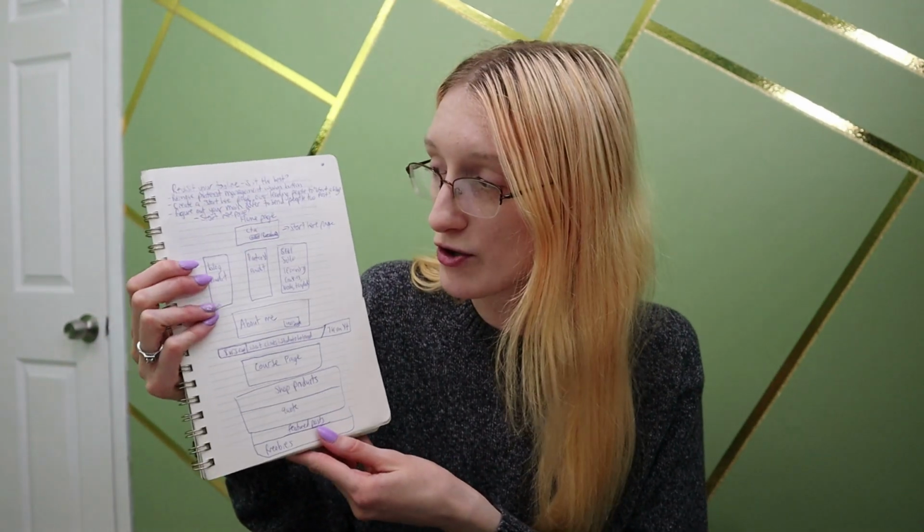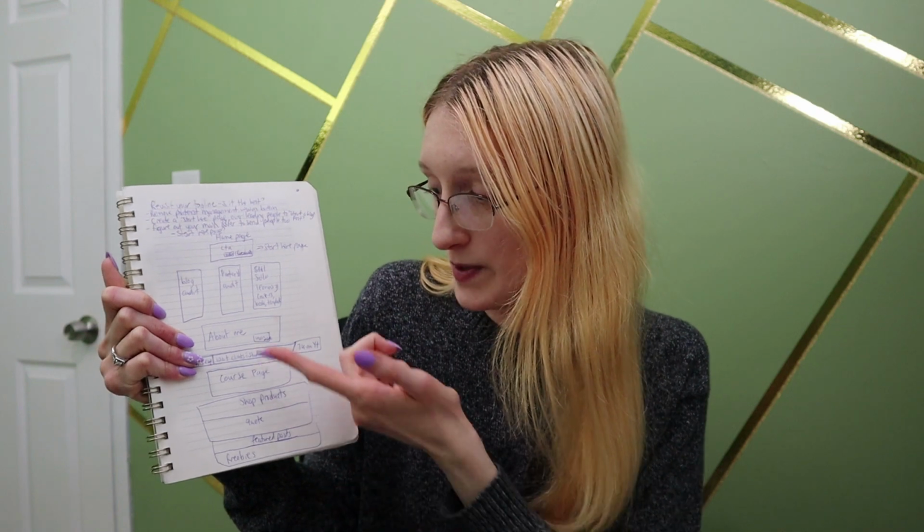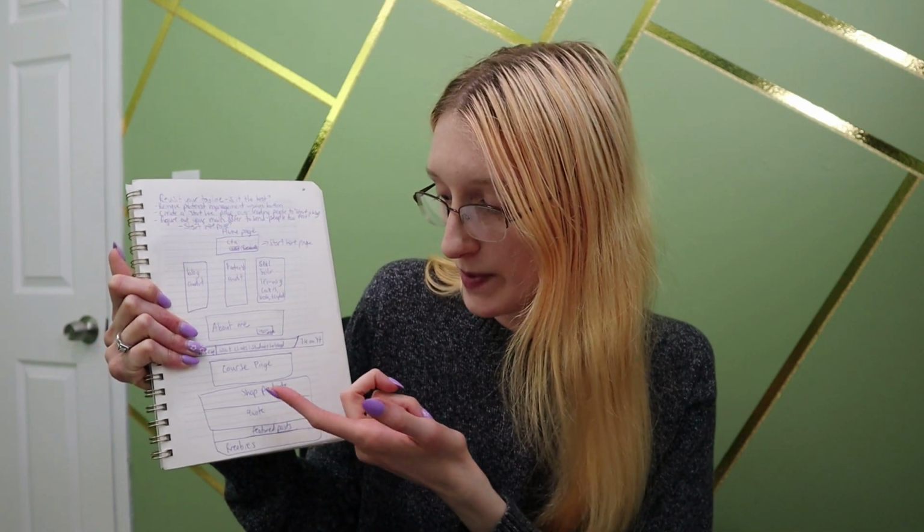It is the crappiest drawing ever, but I have my call to action and the 3 different places that I want to send people: my about me, my course page, shop products, freebies. I laid out what I wanted it to look like so that it was easier to visualize versus trying to just visualize it in my head. Because the idea of your homepage is you want to give people a brief overview of your best offers and the best places to send people. Your homepage is where you hook people.